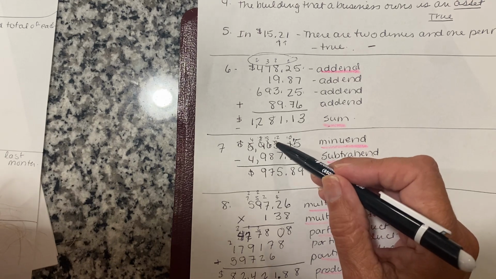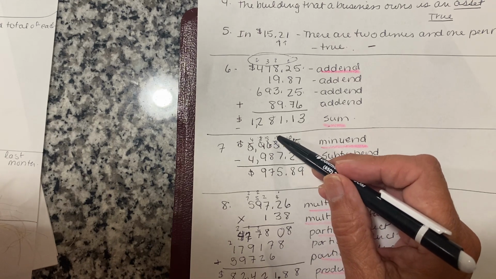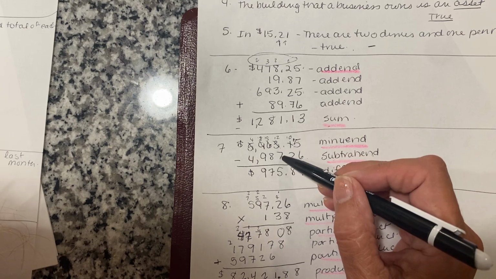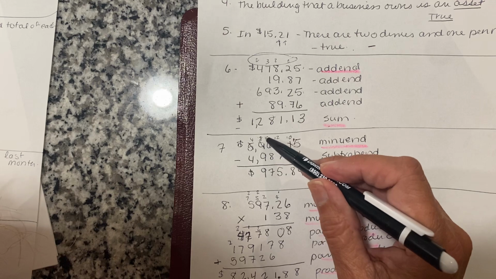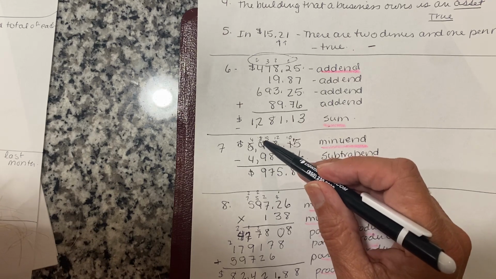So the 7 from 3, you've got to borrow over here. Each one you're going to have to borrow on this one. And so you've got 12 minus 7 is 5. Then 6 from 8, borrow here, 15, 7. So they really want you to know how to borrow.